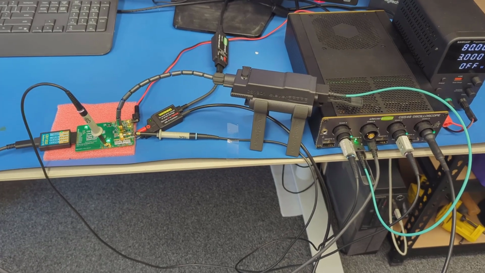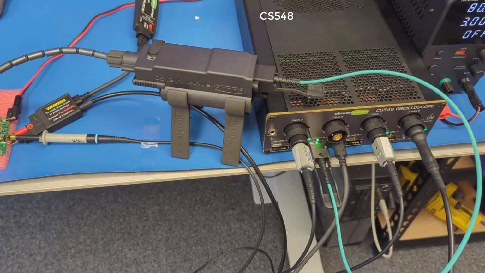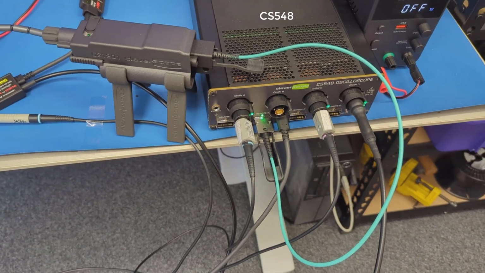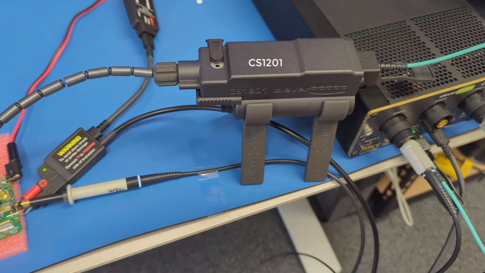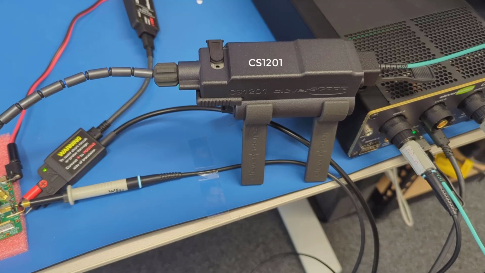Here are all the connections. The CS548 is on the right and the CS1201 current probe on the left. Here are the wires as they're connected. VDS, channel A. ID goes to CS1201. VG logic tells us what the signal is that controls the gate, and Vsat is the saturation voltage. The CS1201 current digitizer is connected with fiber to the CS548. It has an adjustment to compensate for the CS1501 current sensor.